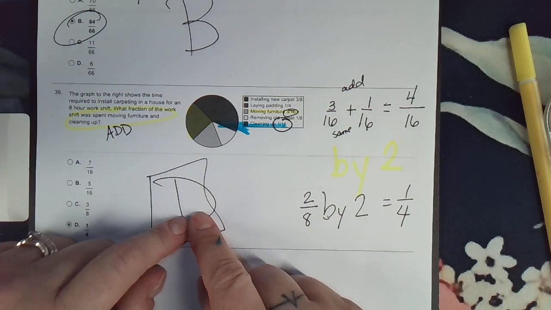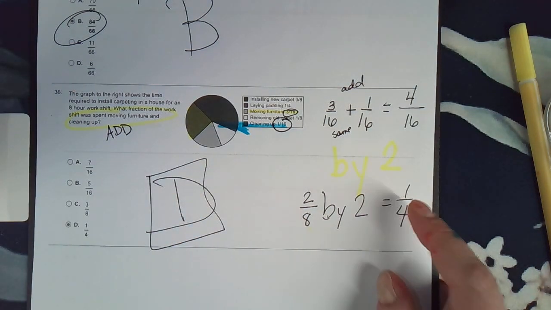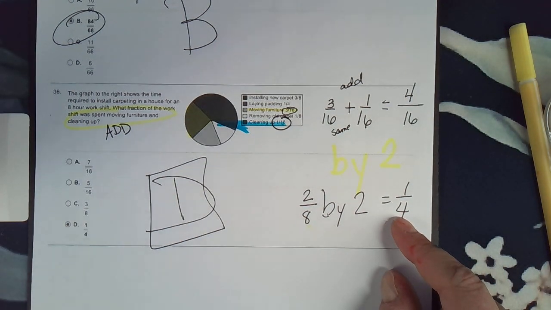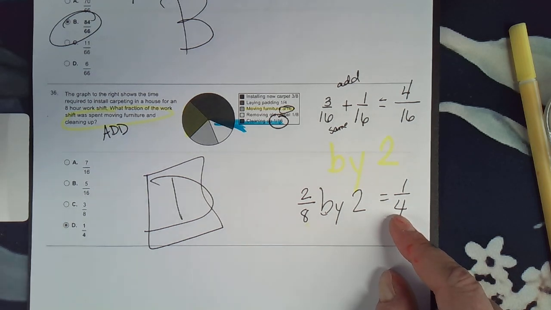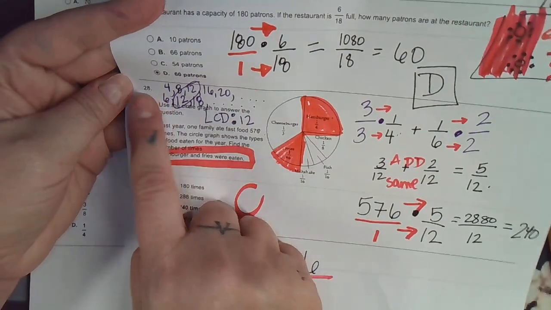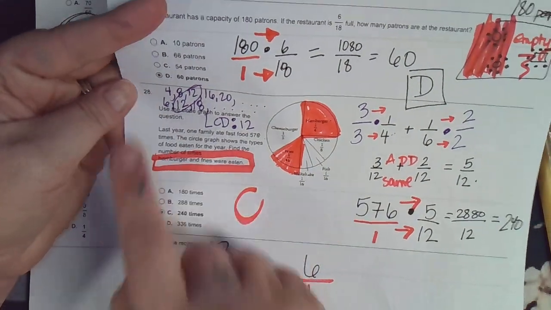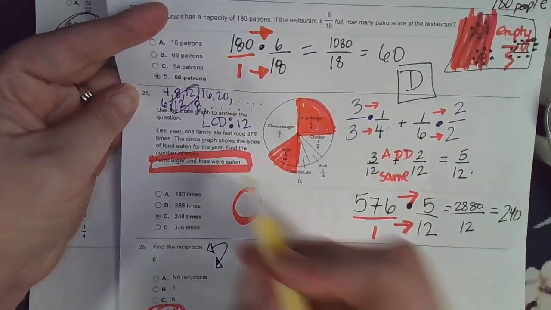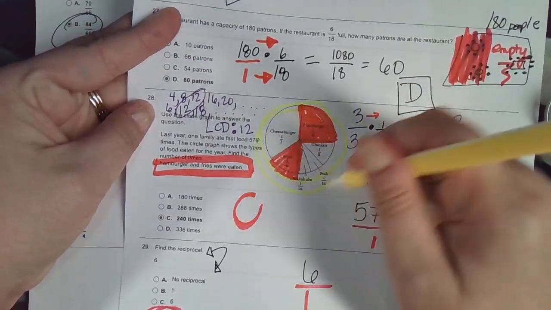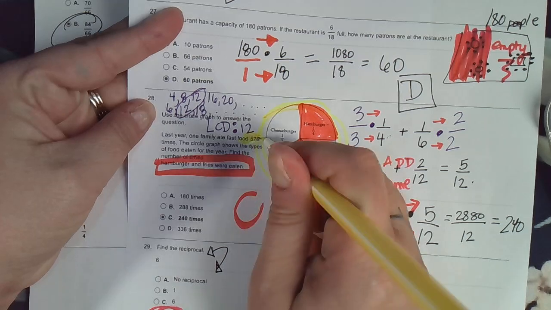And you might be asking, why do I not have to multiply that by another number, like we did on number 28? On number 28, they told us how much the whole circle was worth. It was worth 576.